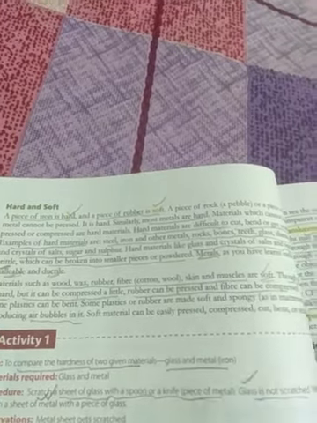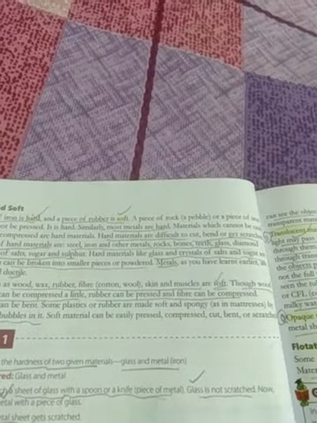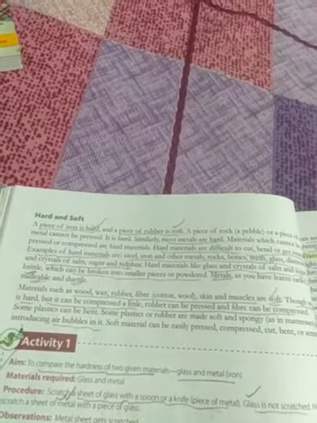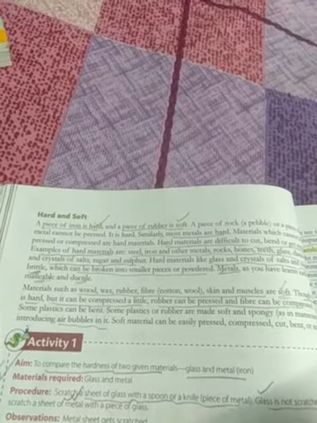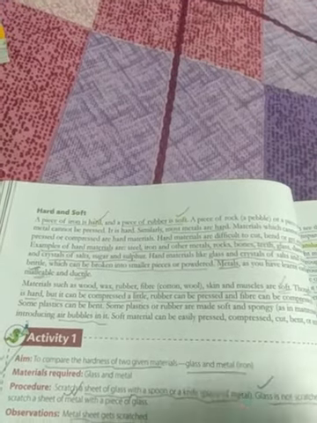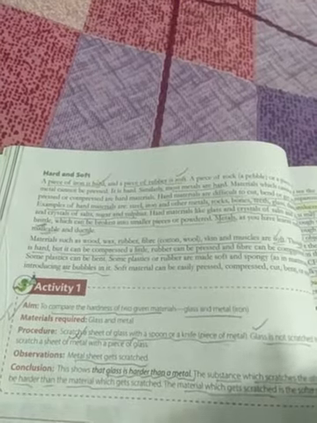Rubber can also be pressed, and fiber can also be compressed. That's why their surface is smooth, not hard, because of the presence of air bubbles on the surface of such materials.